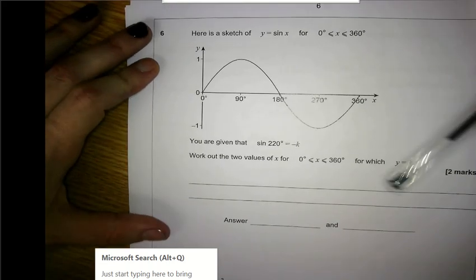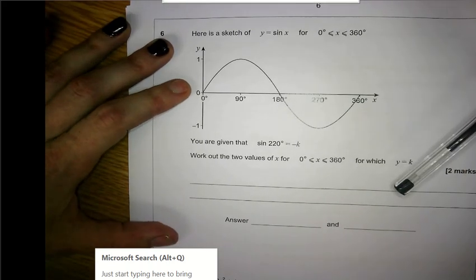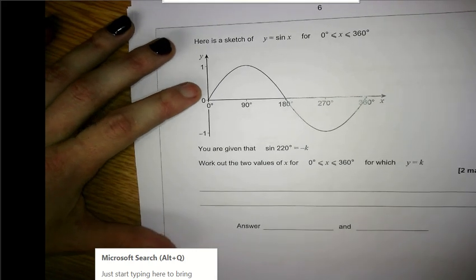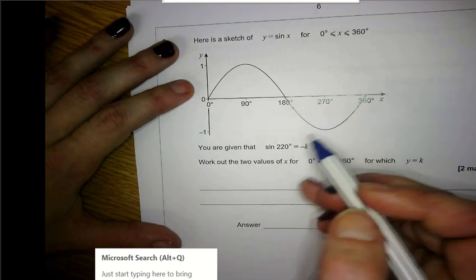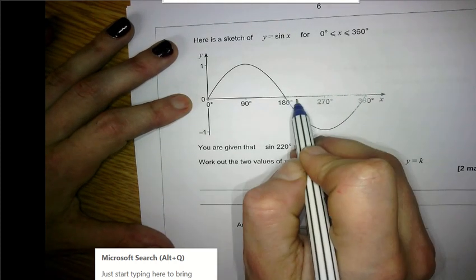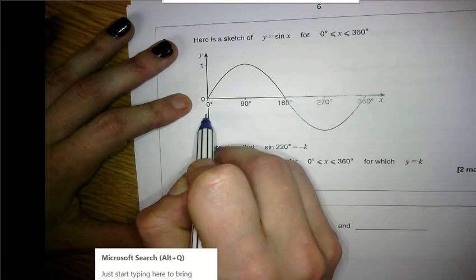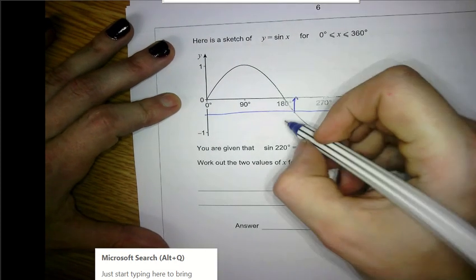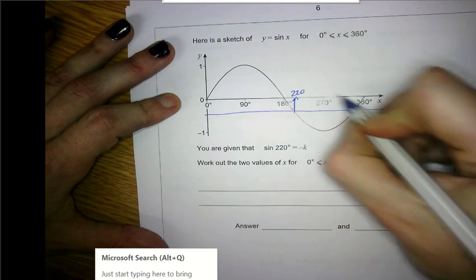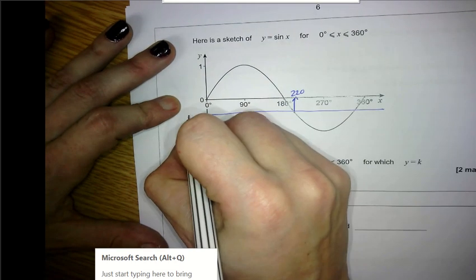Here's a sketch of sine x. Given that sine 220 is negative k, work out the two values of x between 0 and 360 for which y is equal to k. So if sine 220 is negative k, 220 is somewhere around here, and yes, I can see sine of 220 is definitely negative. So this is 220, and this is negative k.